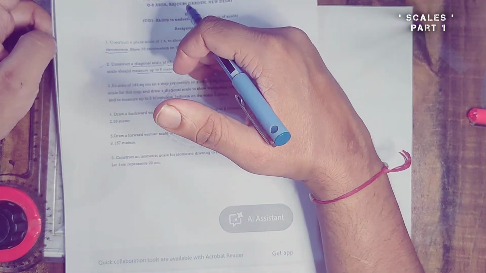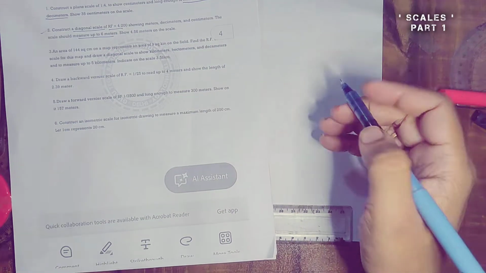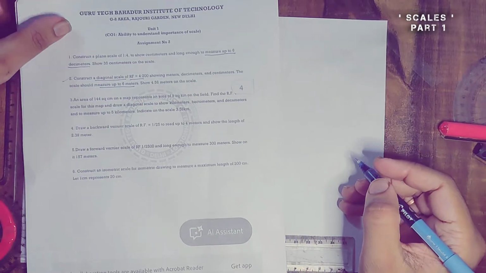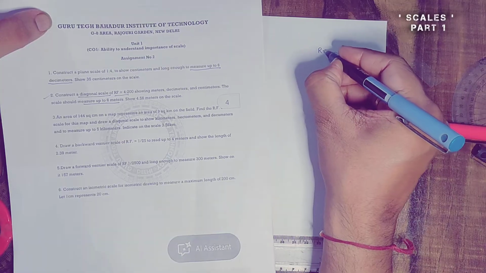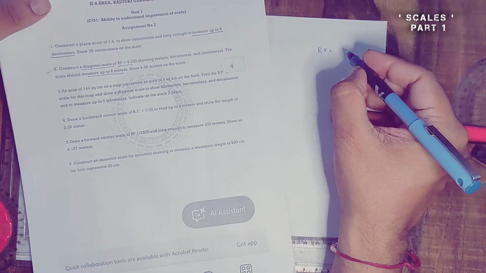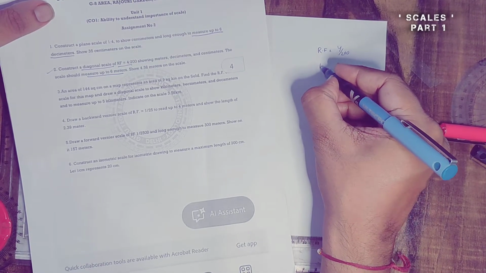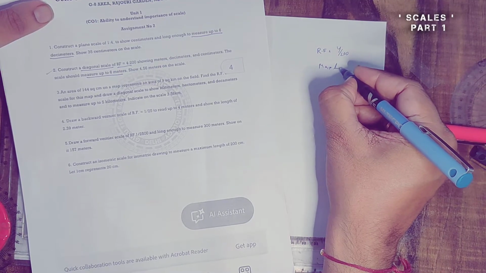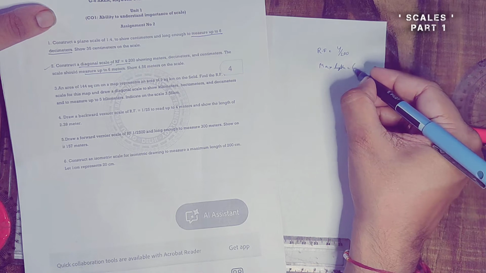So how do we draw this diagonal scale? I am explaining you. So first of all, I had told you that the method of calculating RF and length of the scale is the same. RF is given to you, I am doing the second question. RF is given to you as 4 by 200, and maximum length is given to you as 6 meters.